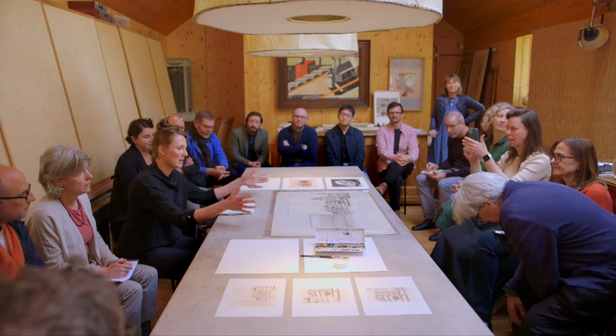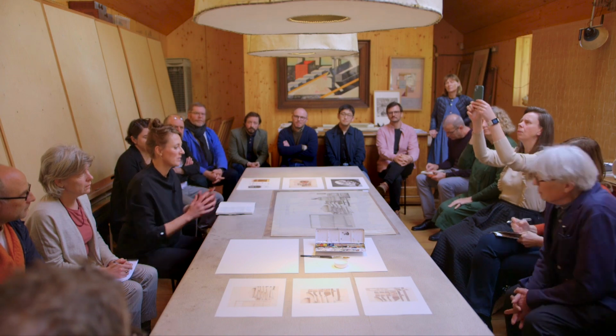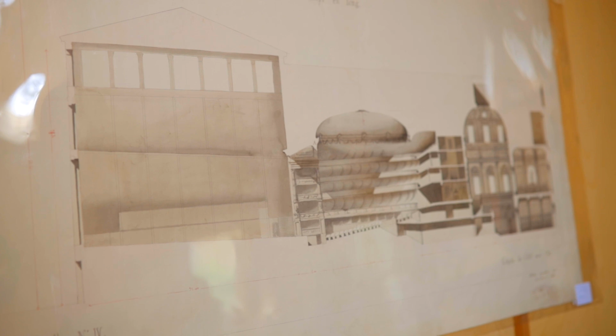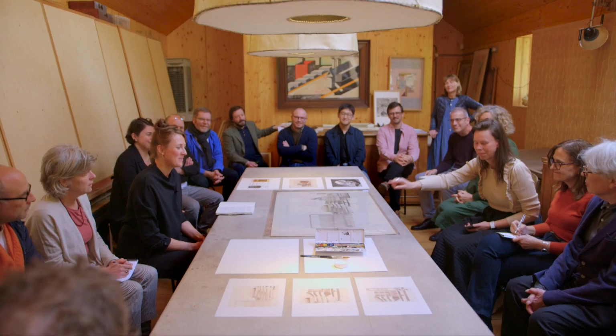So the central paper I chose, the drawing I chose, is here. I'm quite mesmerized to see it now. First time? First time.